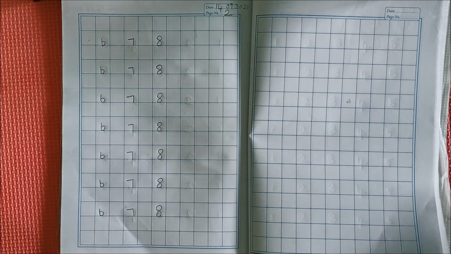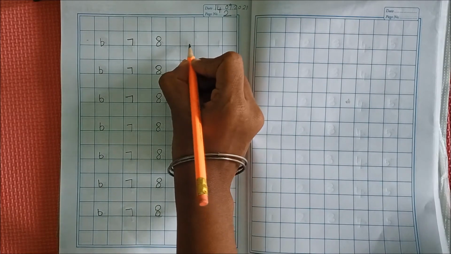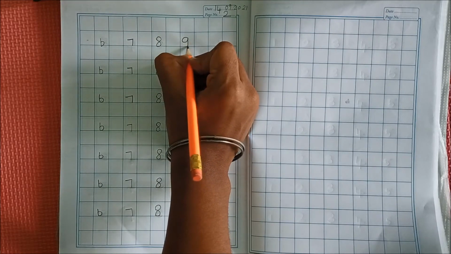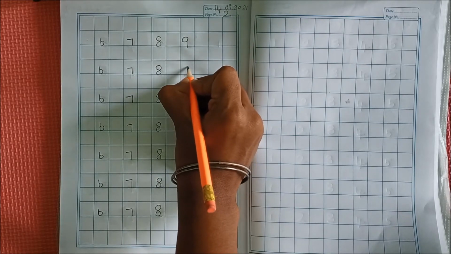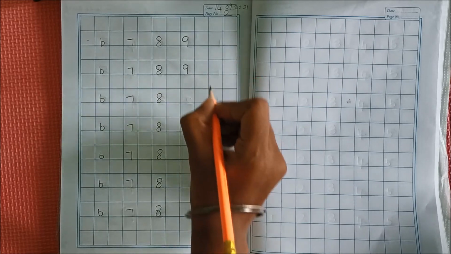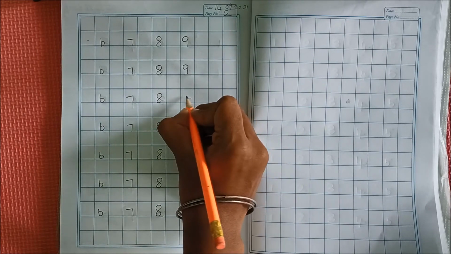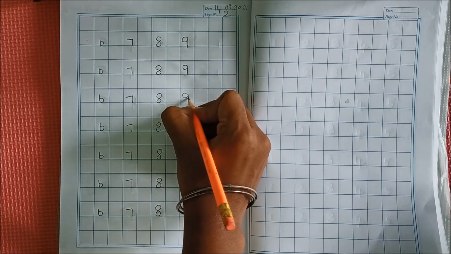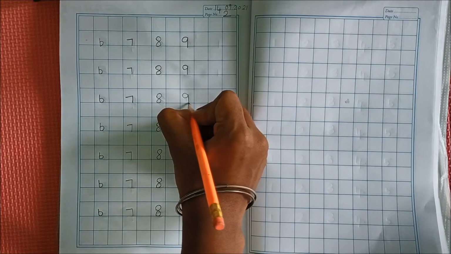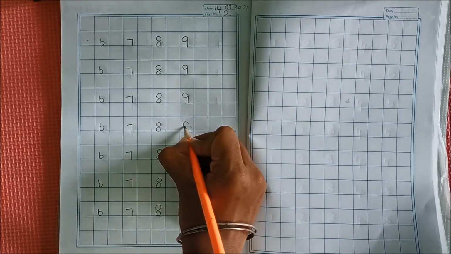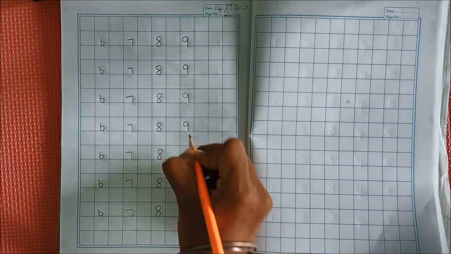After 8, what number? 9. How we have to draw 9? Draw a circle and draw a standing line. Start from here, draw a circle and draw a standing line. You have to sharpen your pencil and you have to write, children. Draw a small circle and you have to touch the line, standing line, and you have to finish in the line. 9.